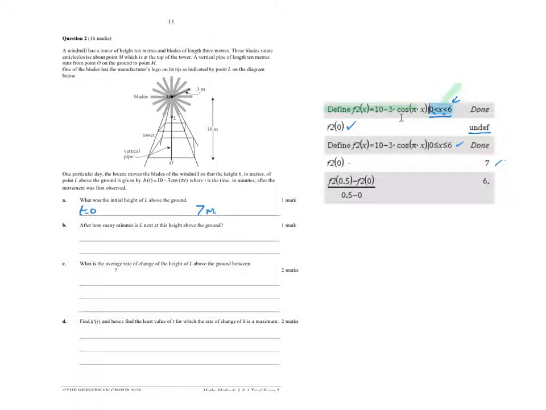How many minutes until L is next at this height above the ground? So that's my period, isn't it? And the period is 2 pi on n, which is 2 pi on whatever the n value happens to be, which in this case is pi. So it comes around every 2 minutes.